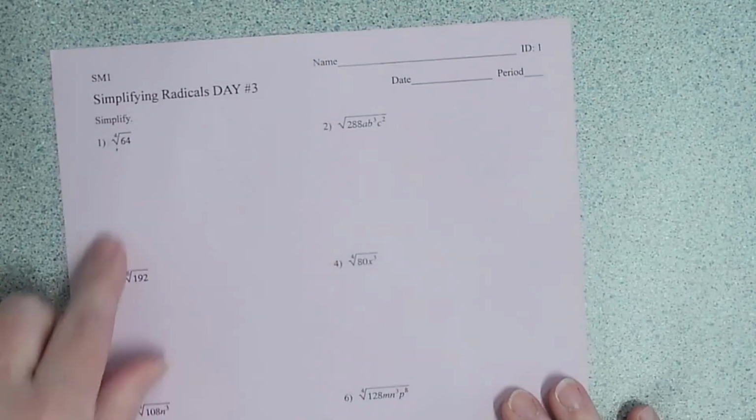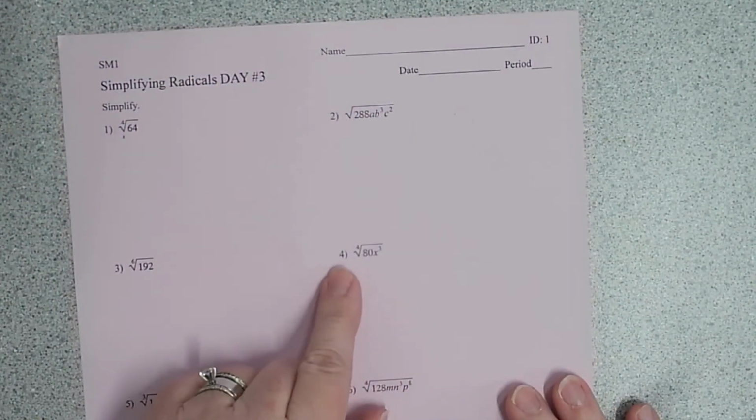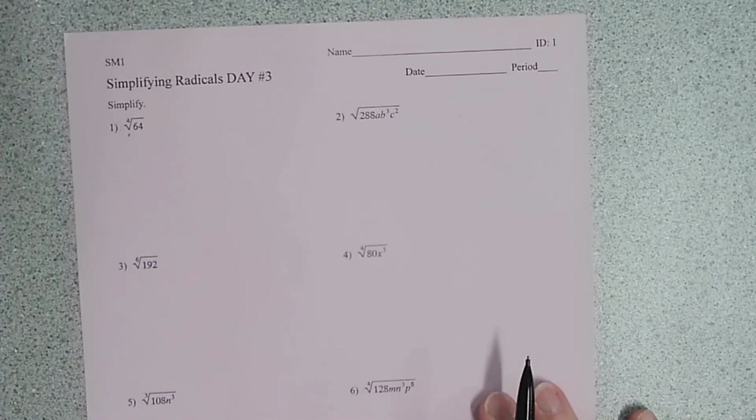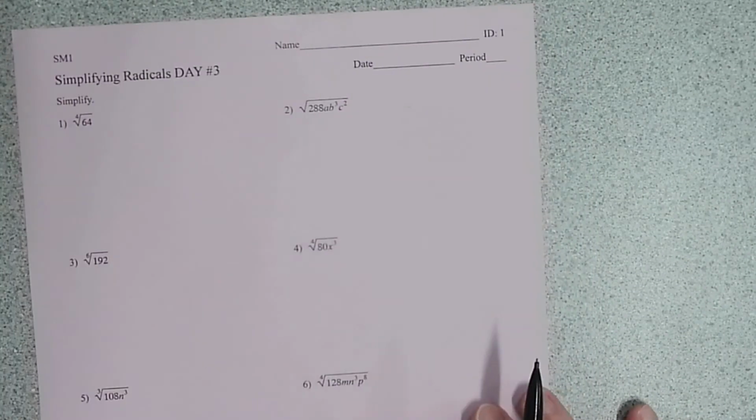And then we're going to be looking at fourth roots now. Or even, let me see, we even have a sixth root. And we're going to show you how to do that. It's kind of like what we've been doing.